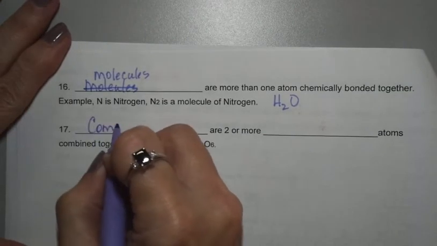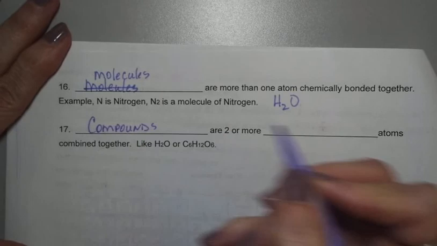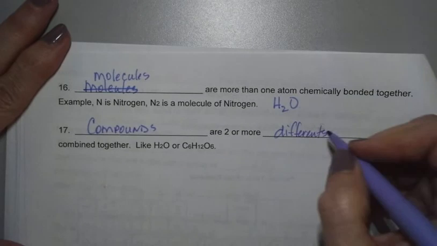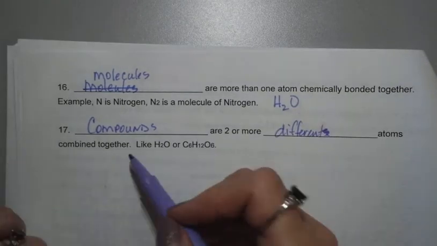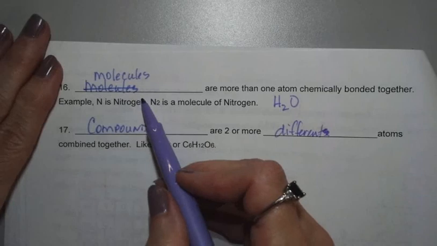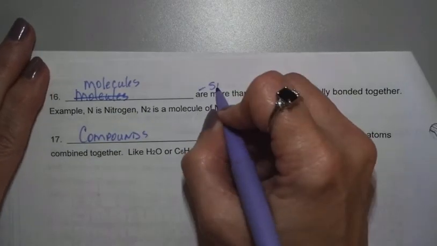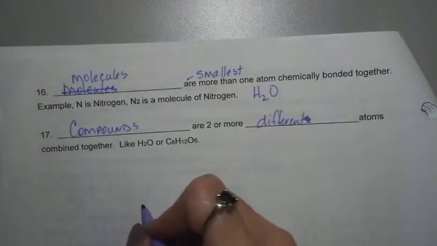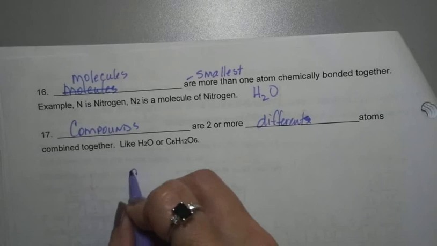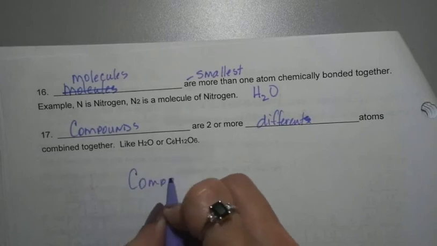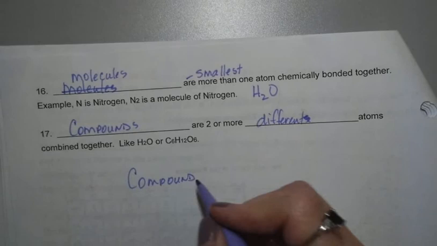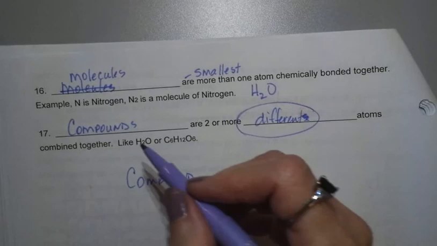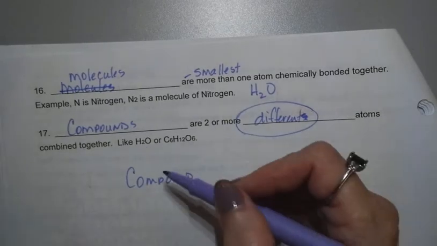are 2 or more different atoms. Different atoms bonded together. Alright, so here's the difference between them. Molecules are typically the smallest part of it. So when you have a molecule in a compound, the compound is like the big thing up here. You can have a compound, and it's got to be 2 or more different atoms. So it can't be N2, O2, H2. It's got to be 2 different elements that are bonded together. So compounds have to have that word different in them.